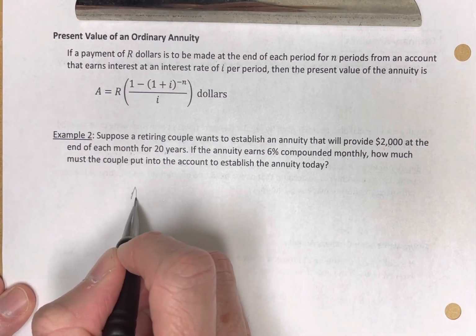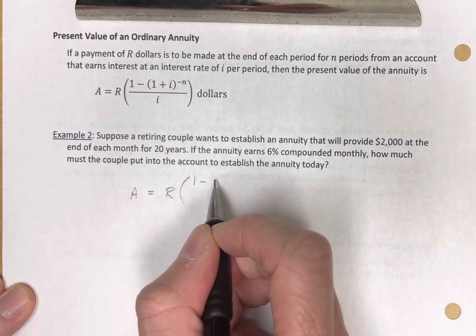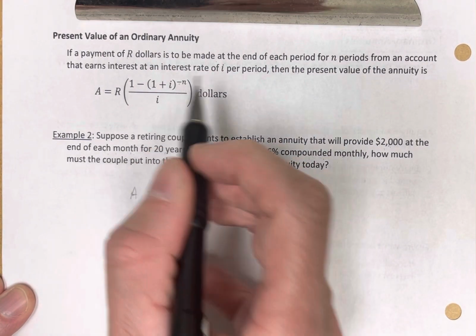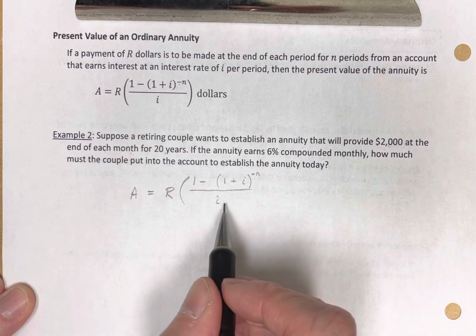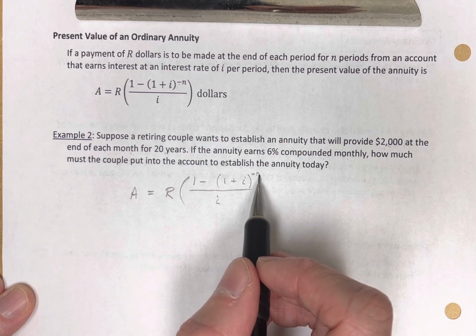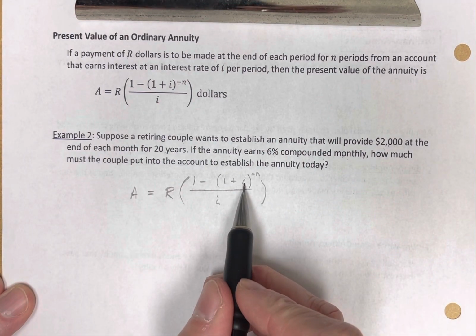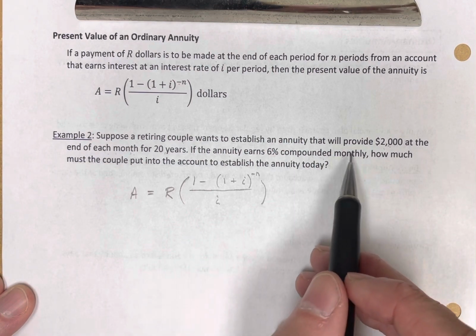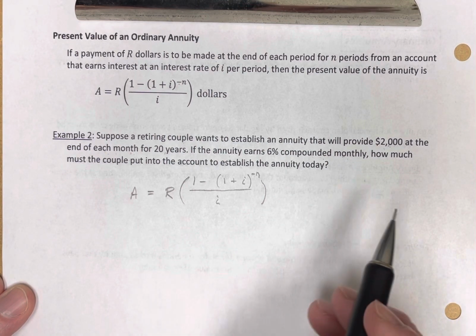Here's my formula. A is equal to R times 1 minus (1 plus the interest rate per period) raised to the negative n, all divided by the interest rate per period. Notice the negative in the exponent. Again, n is the number of periods, and that's the formula. We need to calculate the i, because it's not annual. We've got 6% annual, and we need to make it compound monthly. We've got to calculate the number of compounding periods, how many months we're talking about.